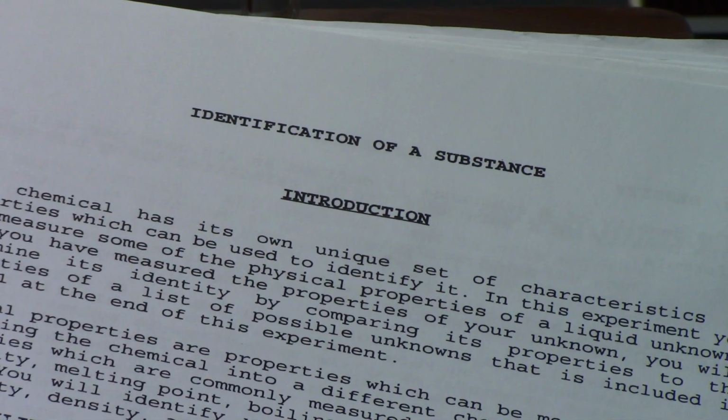Okay, so I'm going to do lab number 1. It's called identification of a substance. What we're going to do is I have an unknown, it's a pure substance, as pure as it can be, and I don't know what it is. I have a choice of the possible things it can be.